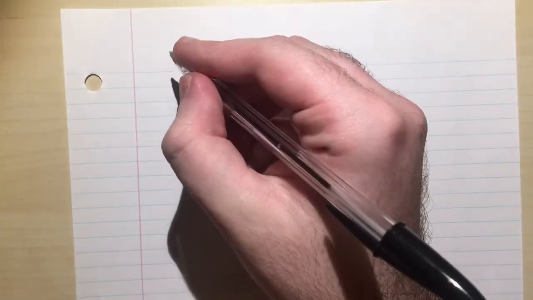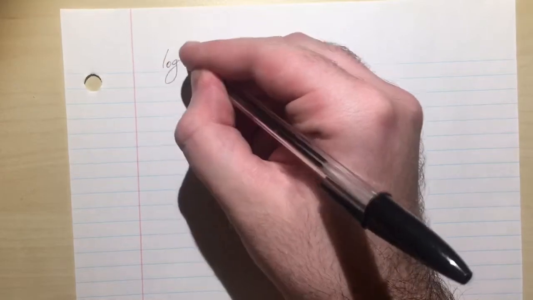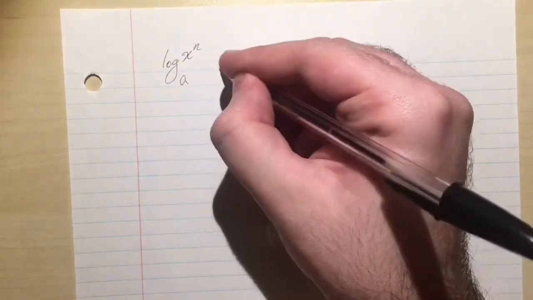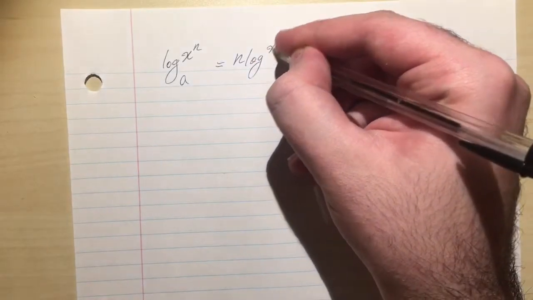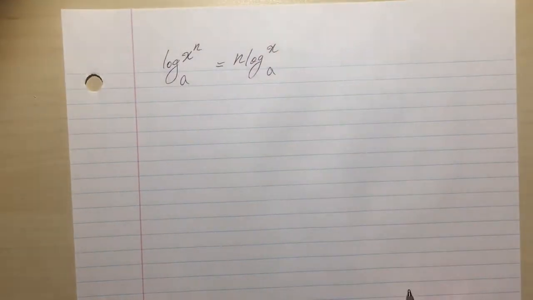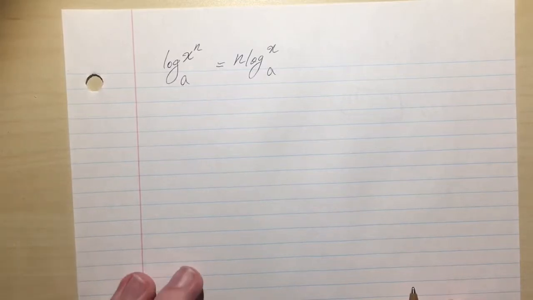Okay guys, so I'm going to prove the rest of the log laws. The next rule is the exponent rule, which is log of x to the n, base a, is equal to n log x base a. Okay, so why?